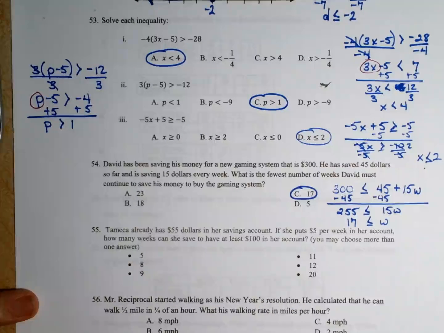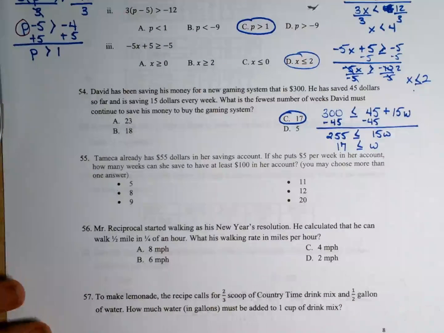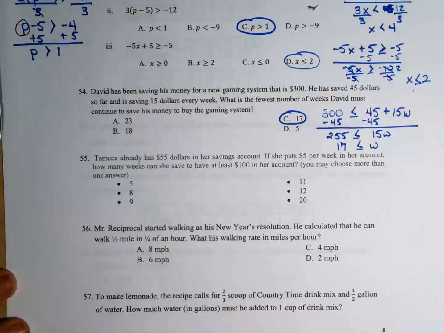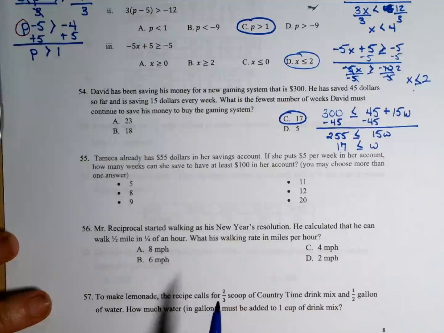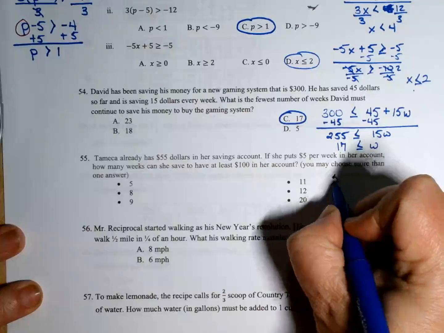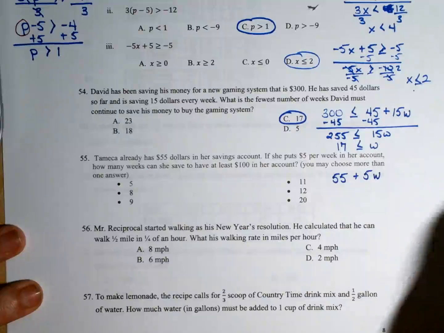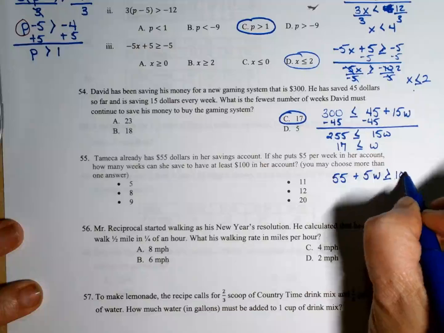Okay? Number 55. Tamika already has $55 in her savings account. If she puts $5 per week in her account, how many weeks can she save to have at least $100 in her account? Okay? How many weeks does she need to save to have at least $100 in her account? So she already has $55 plus $5 every week. She wants that to be greater than or equal to $100.